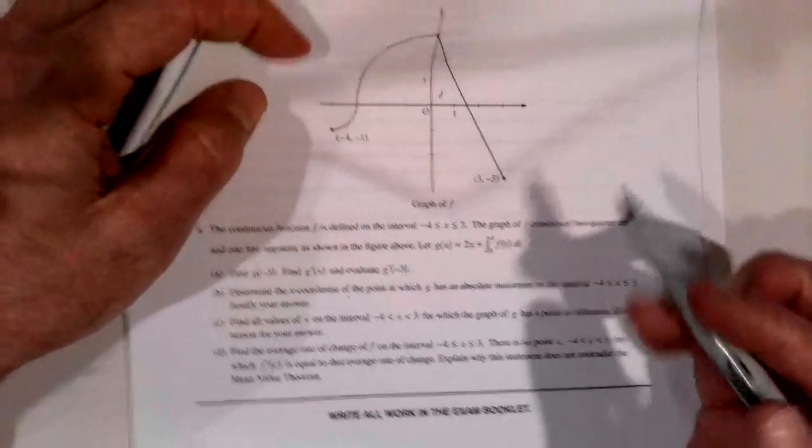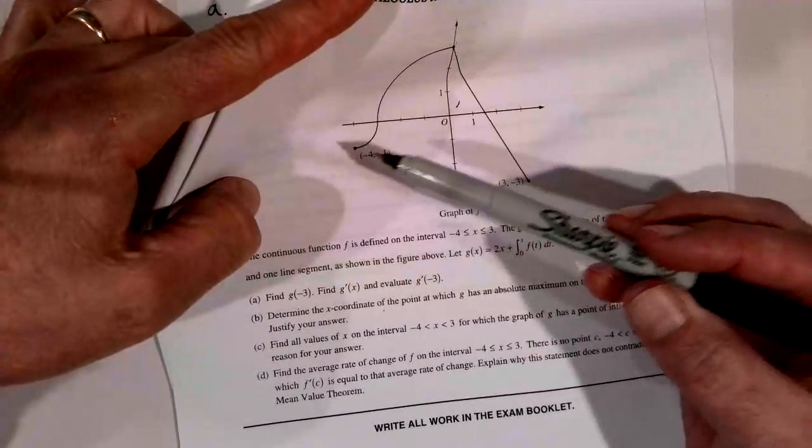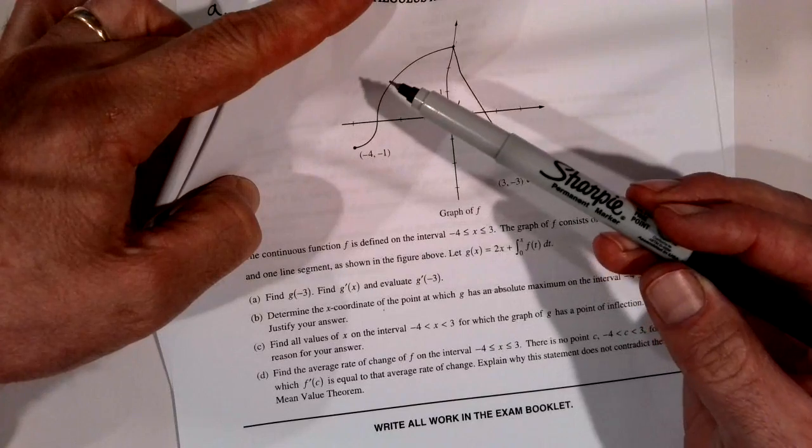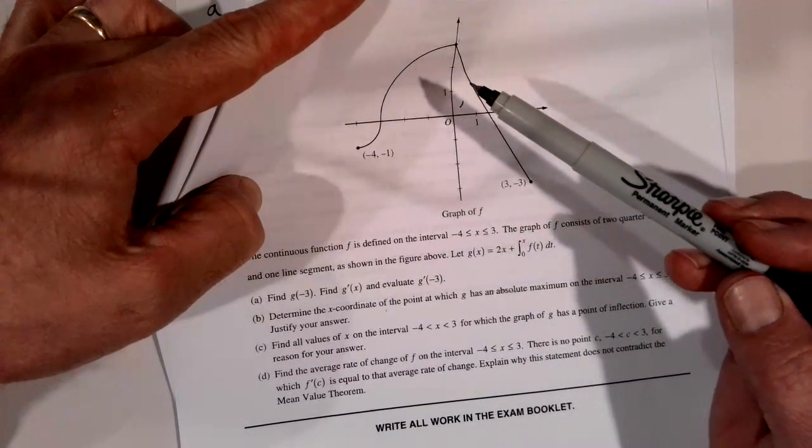So we want to look for where f prime of x changes sign. If you look, f prime would be positive, positive, positive, and then negative.